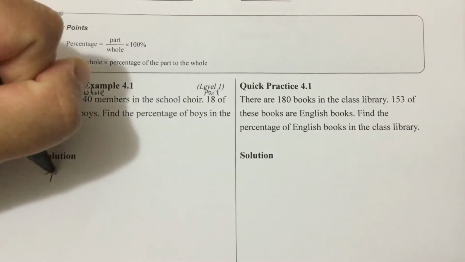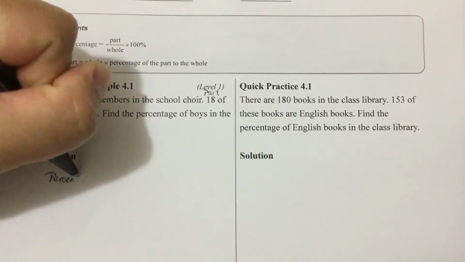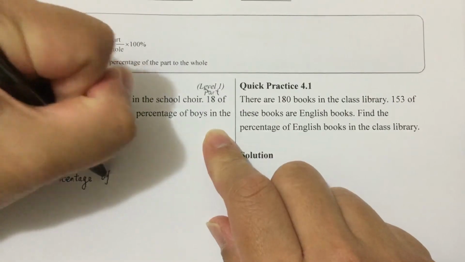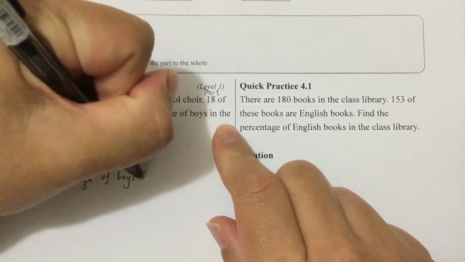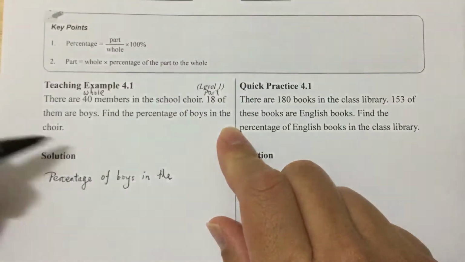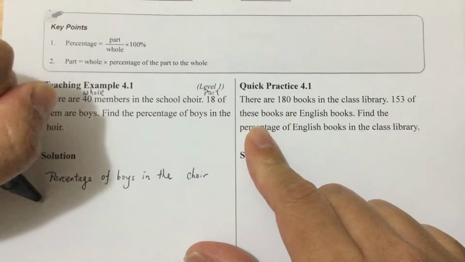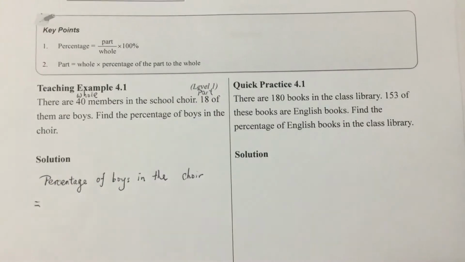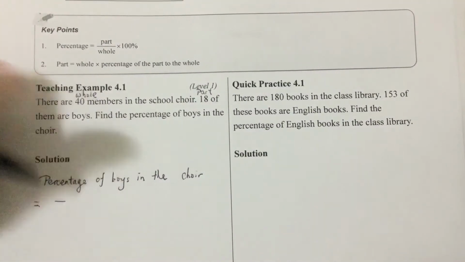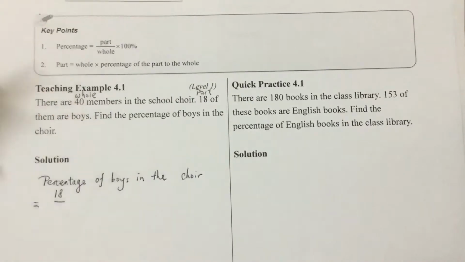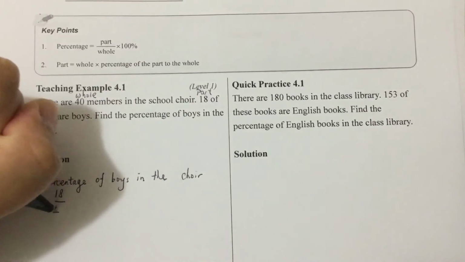So let's write down the heading. The percentage of boys in the choir, we write down something like this, and then equal. We have the fraction first. This time the 18 boys is the numerator, and the whole part is the 40 students.